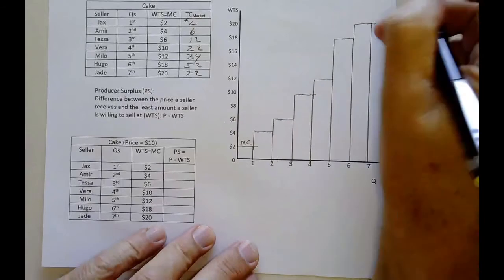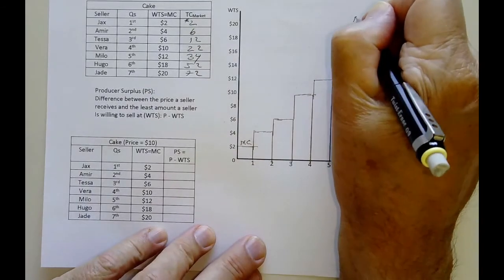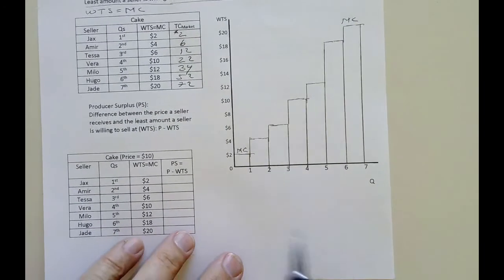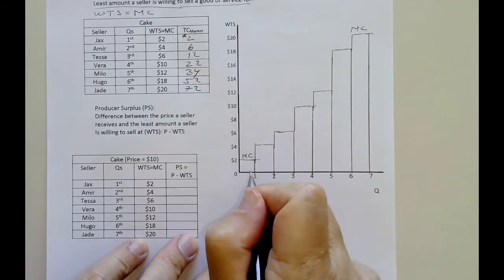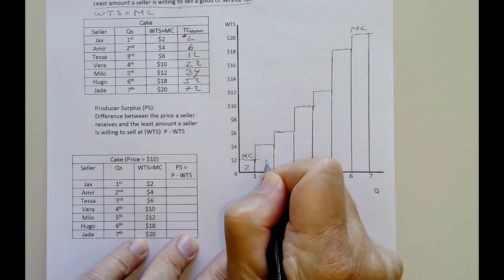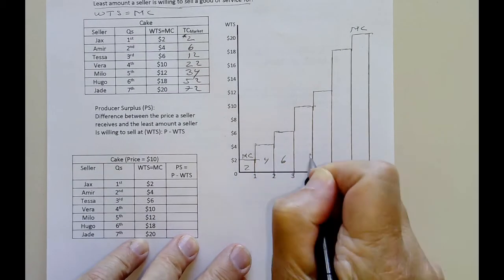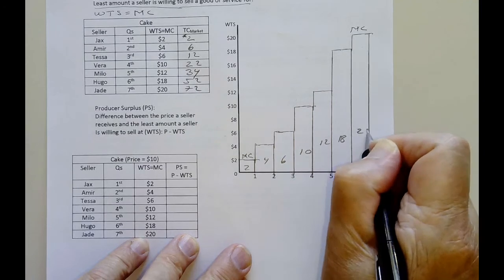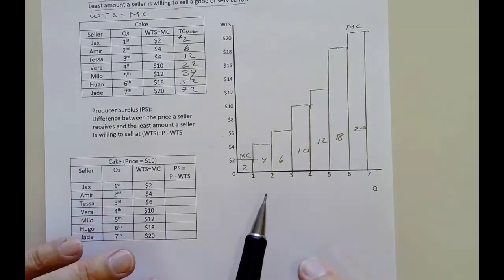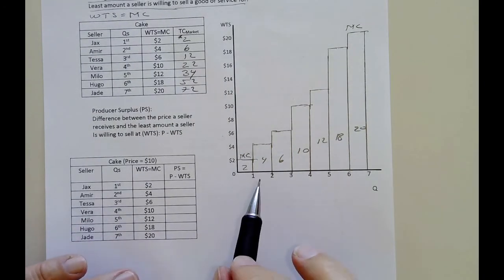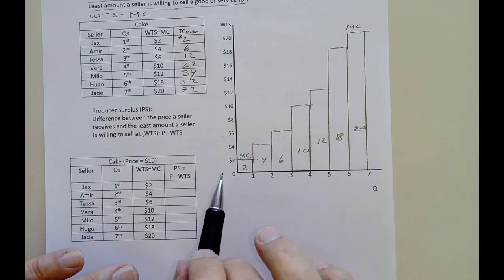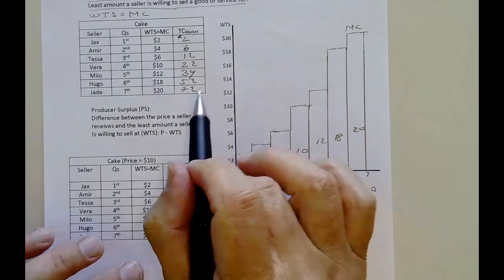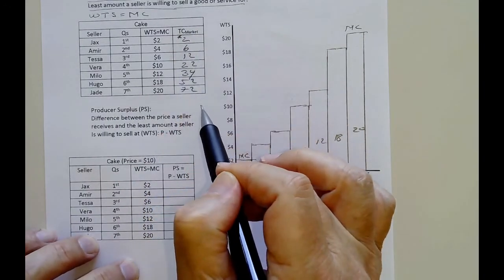So again, every one of these bars represents the marginal cost. That's the marginal cost for Jade. That's the marginal cost for Jack's. And so again, this would be the $2 of cost. That would be the 4, 6, 10, 12, 18, and then 20. Because our cost, each cake is costing more and more to bake in terms of the materials and time, we're going to find that our total cost is increasing at an increasing rate, which is acceleration.